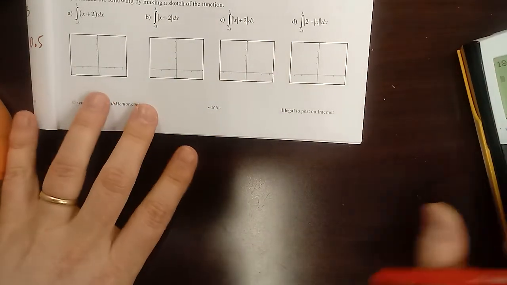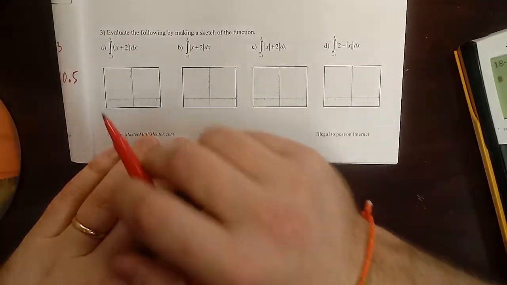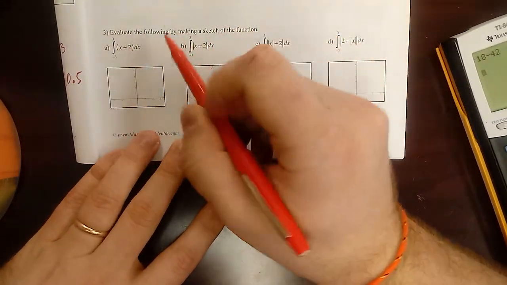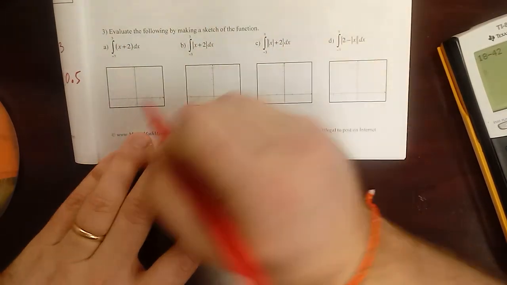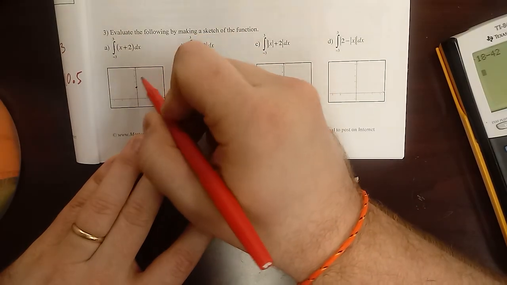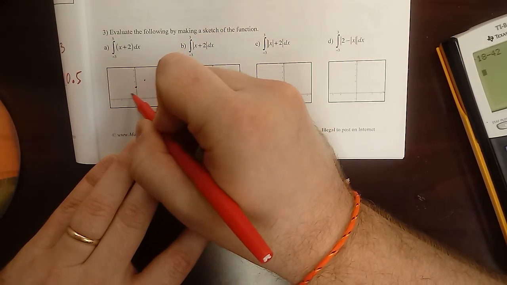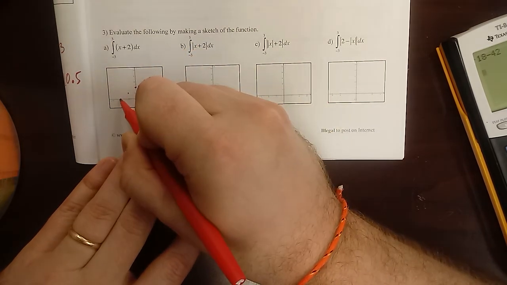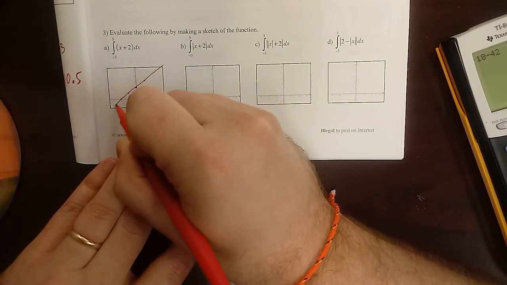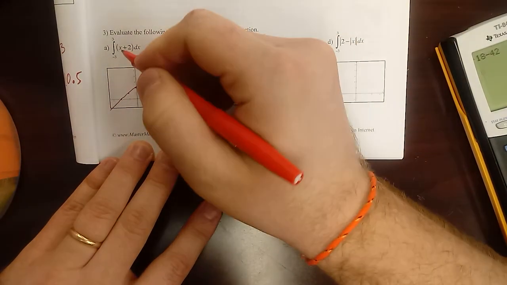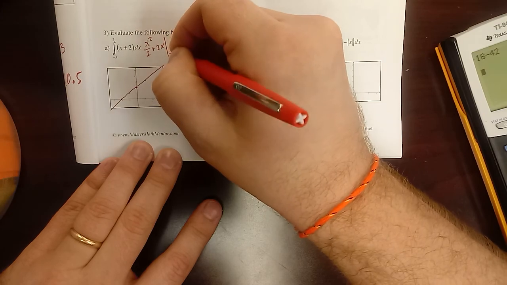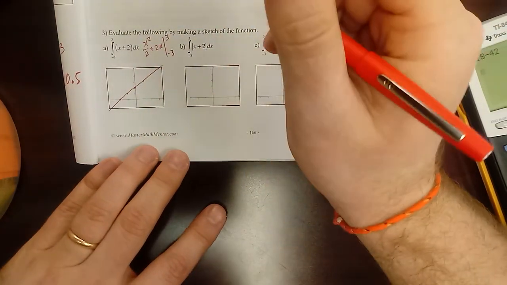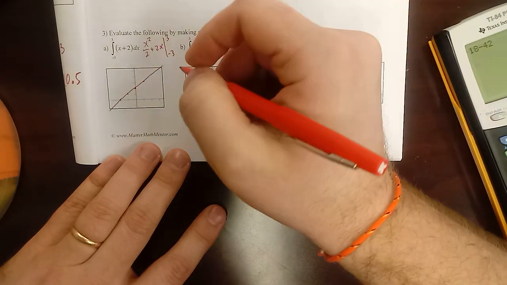So the last little bit that we're going to do is we're just going to look at some graphs. So evaluate the following by making a sketch of the function. So this says go from negative 3 to 3 and graph x plus 2 dx. So let's see. It's got a y-intercept of 2, up 1 over 1, down 1 over 1. So it's got this graph, and we're going from negative 3 to 3. I could take the integral of this and get x squared over 2 plus 2x and plug in negative 3 and 3 and do the subtraction and get the number. Or I could go, hey, wait a minute.